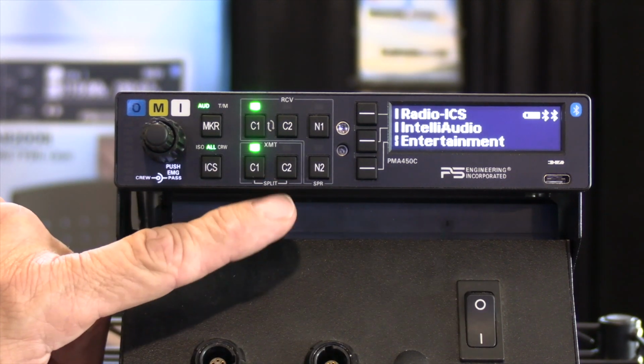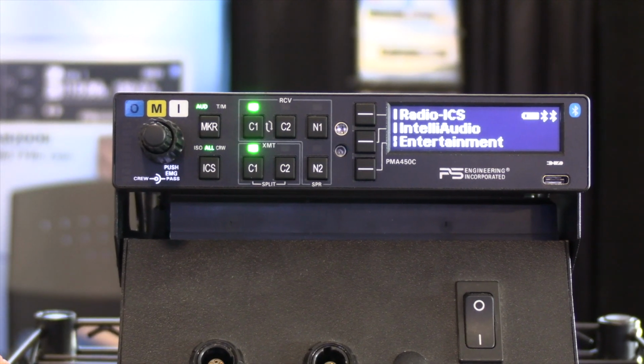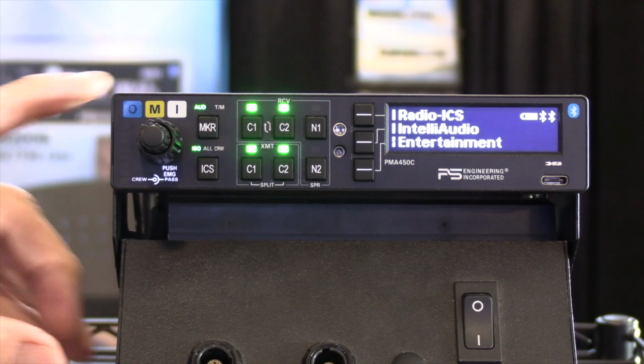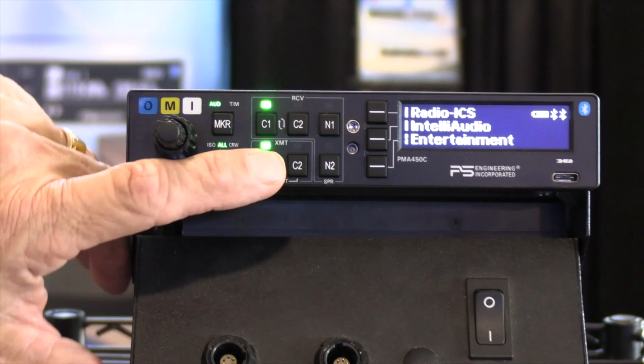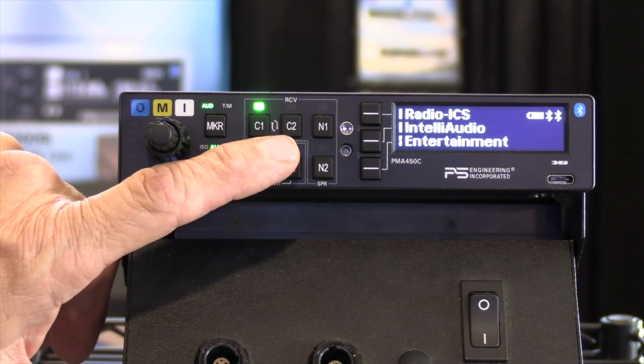PS Engineering was the first company to provide split mode, and it holds as true today as it did 25 years ago. When you press the 2 transmitter buttons, the pilot is on COM1 and the co-pilot is on COM2. If you look closely between C1 and C2, you see 2 arrows chasing each other.